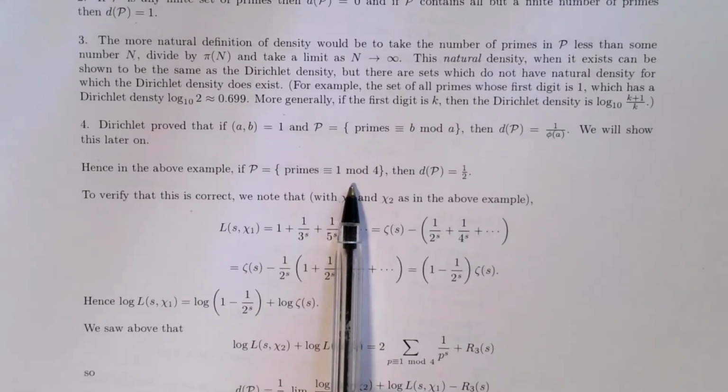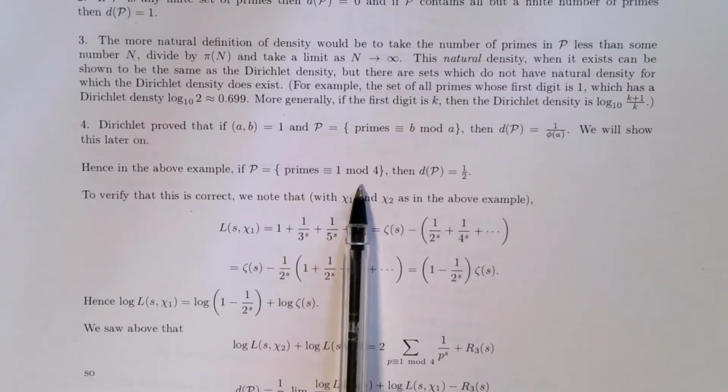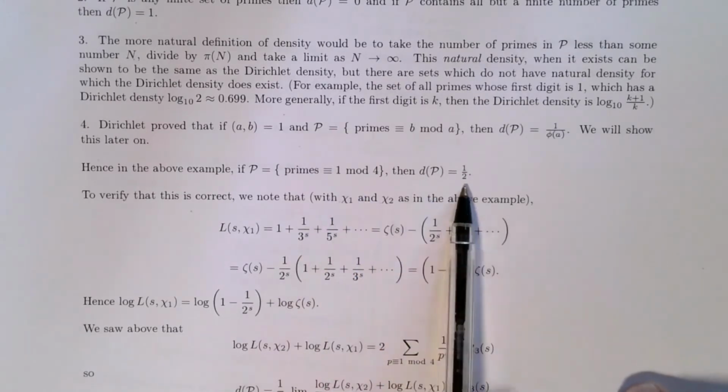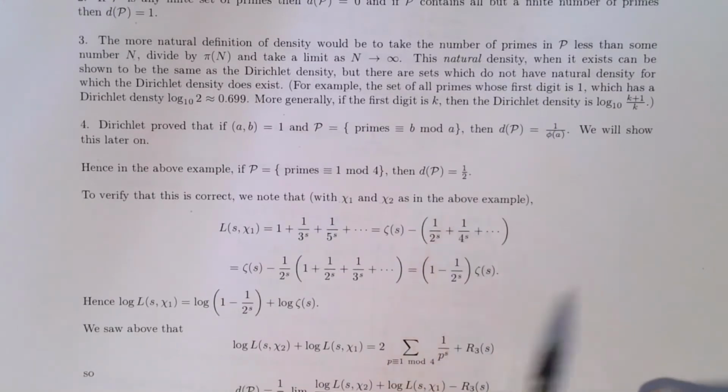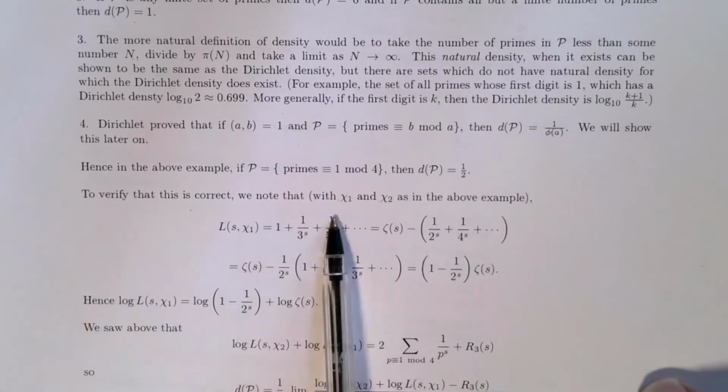There is some odd behaviour, I might say, about the number of primes up to some point, 1 mod 4 and minus 1 mod 4. In any finite list of these, some strange things happen, but in the limit, the Dirichlet density of each is a half. So to verify this is correct, we're going to just use the results in the previous section.